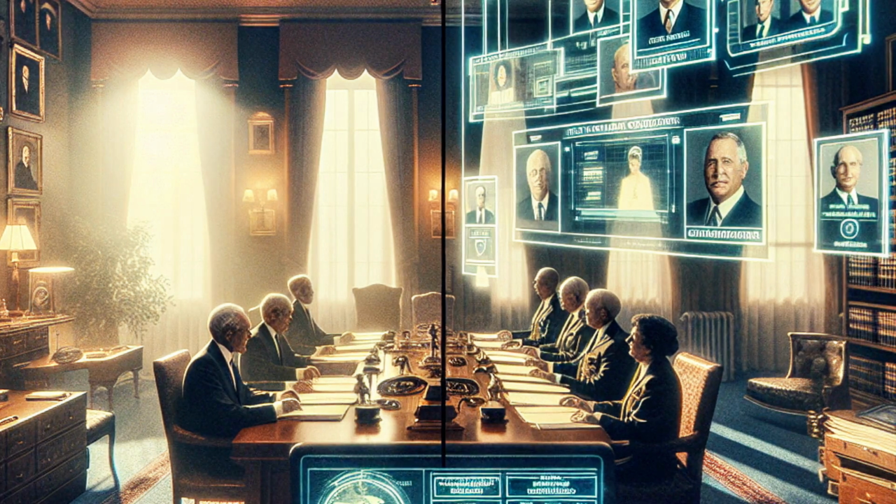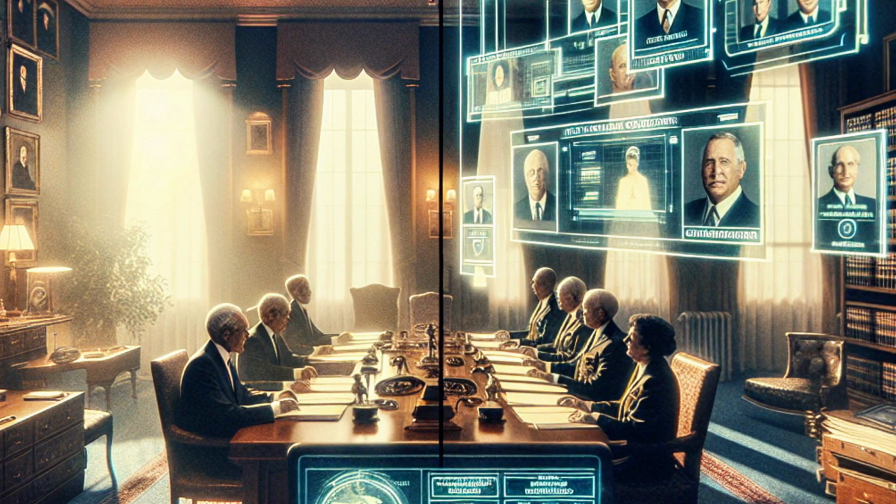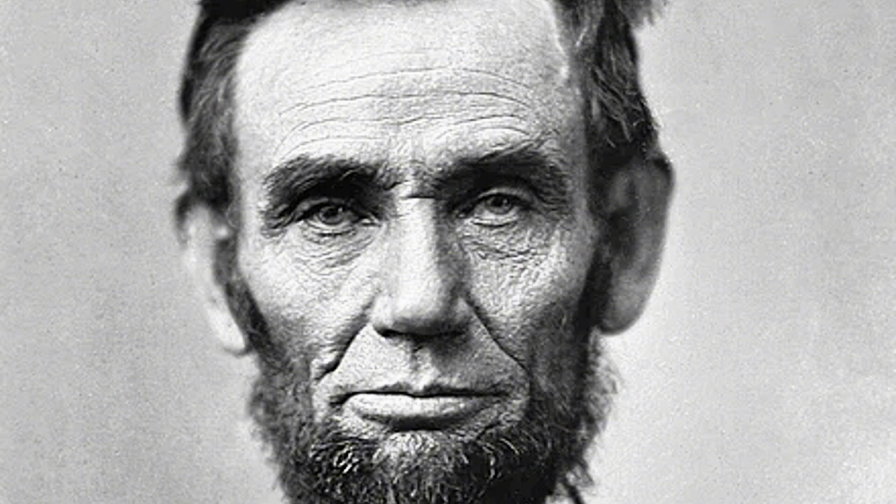The selection process: presidential nomination. The process begins with the president's decision to nominate a candidate for the position of Secretary of State. This decision is typically made either during a presidential transition period for a new administration or when there's a vacancy in an existing administration. The president has sole discretion in choosing the nominee, but the selection is usually made after careful consideration and consultation with advisors.